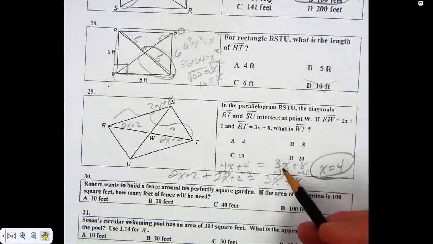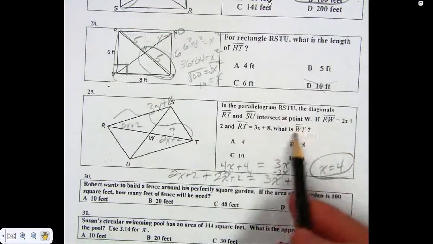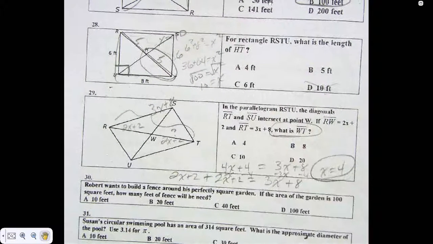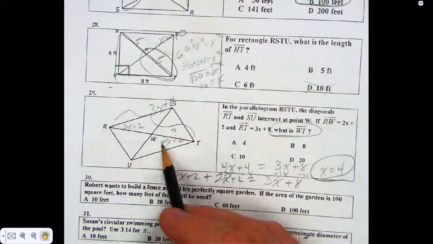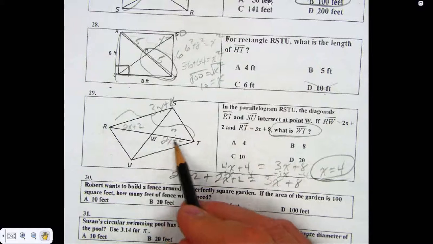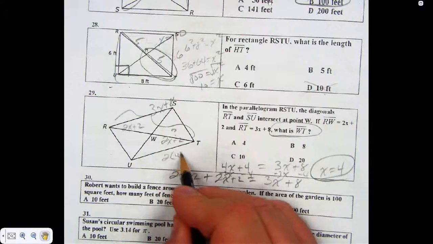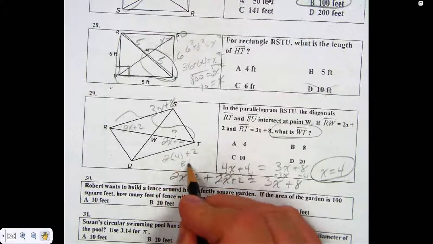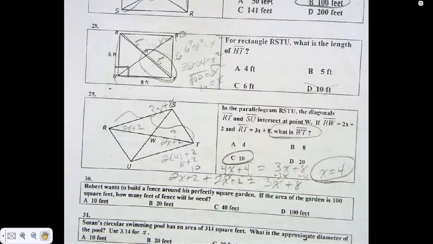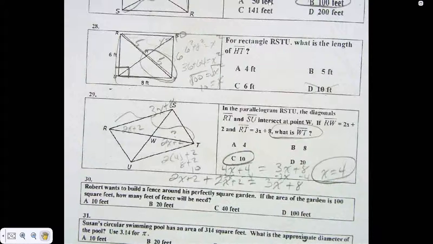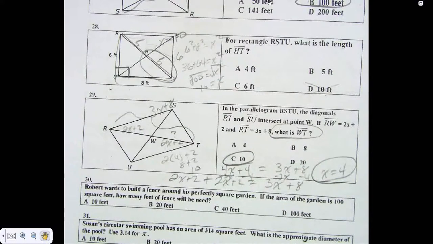You were wrong. You have to double it because it's 8. They ask you, what is WT? The answer's not on there. What is WT? It's 2 times X, plus 2. So 2 times what? The answer is C.